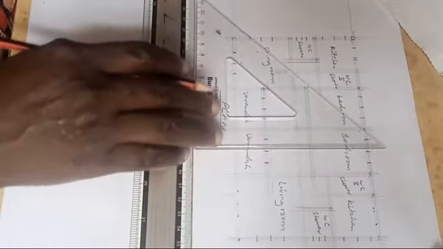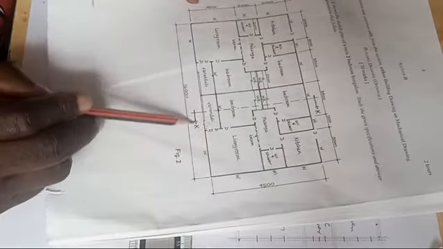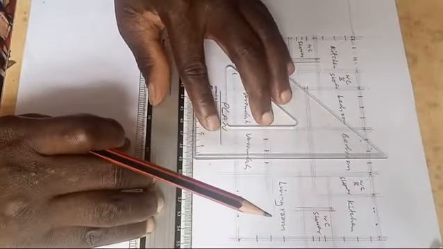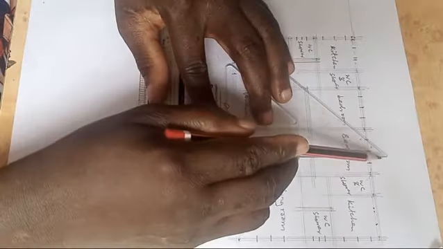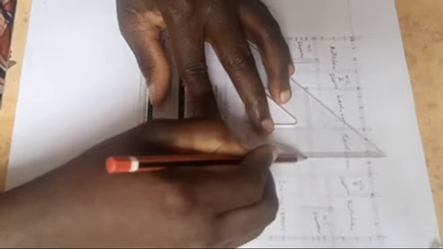So even if your drawing is wrong, your labeling, you still get your full mark for labeling. Then the next thing is to draw. You can see on the drawing we also have section KK. You can see it. So you quickly do that as well. And KK is passing through the window. So you also let your own pass through the window.